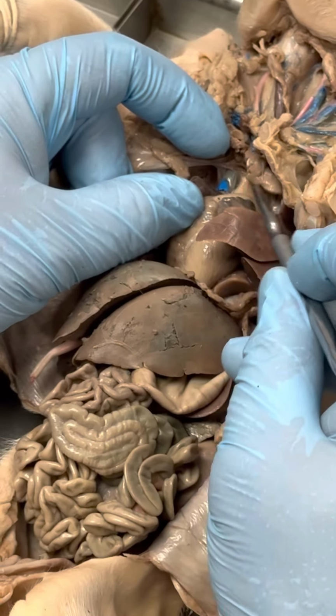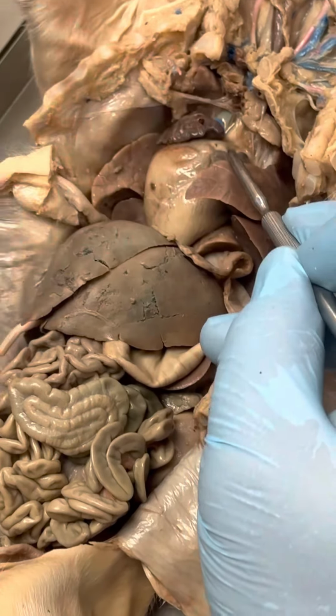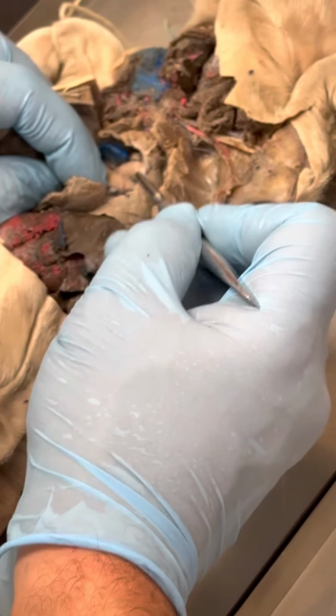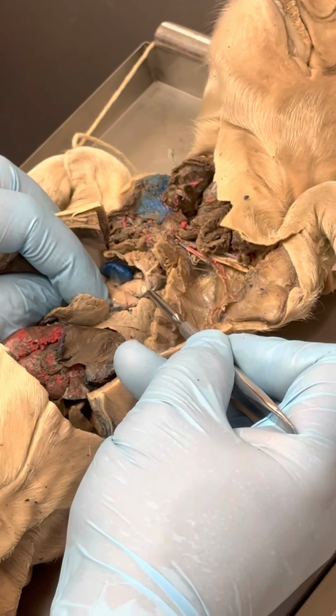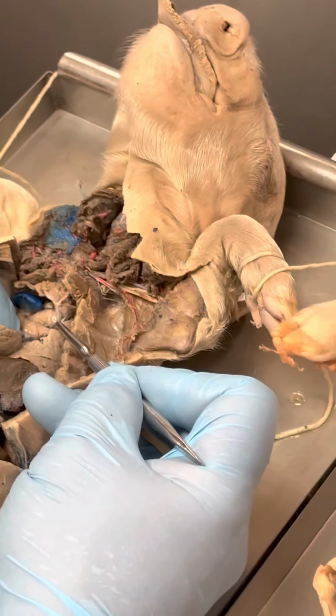Okay. Now, connecting that pulmonary trunk to this aortic arch will be your ductus arteriosus. You can actually see it pretty good on this pig. So I'm going to put it at the tip of this probe. That's your ductus arteriosus. Okay, I went off script, sorry.